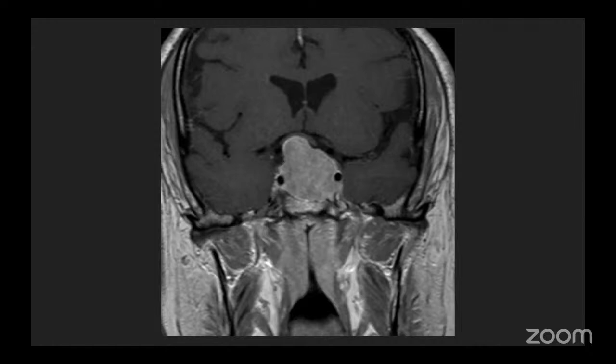And Knosp. She has not mentioned the Hardy and Knosp grades. You have to mention them. Knosp 2, or Knosp B? Why would you think Knosp 2? It's midline, extending to the midline, I think.